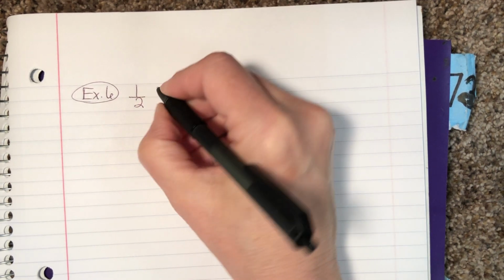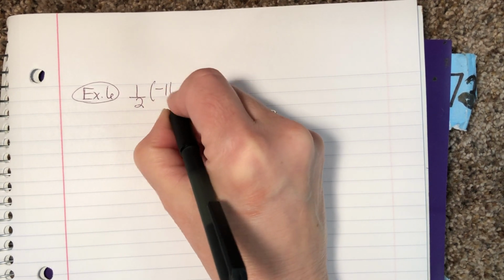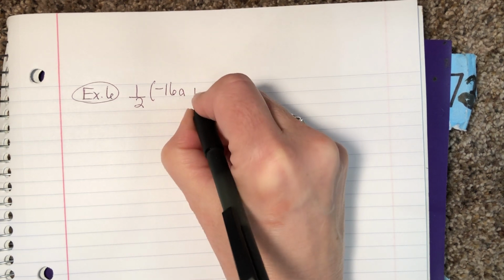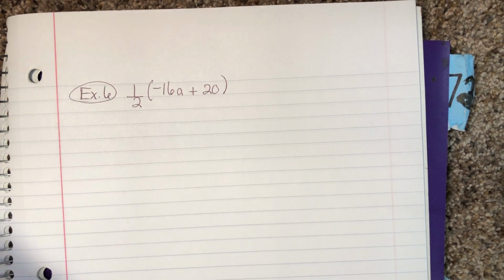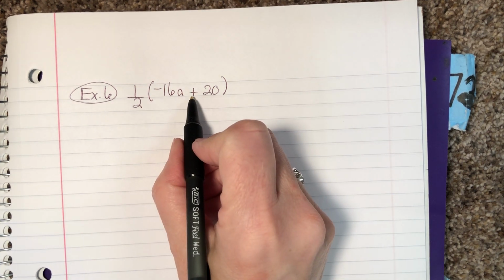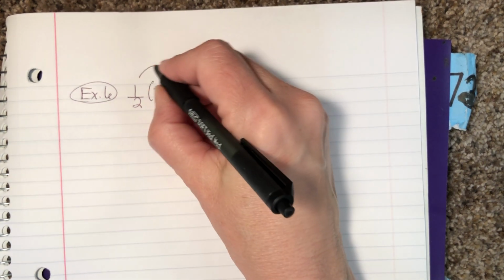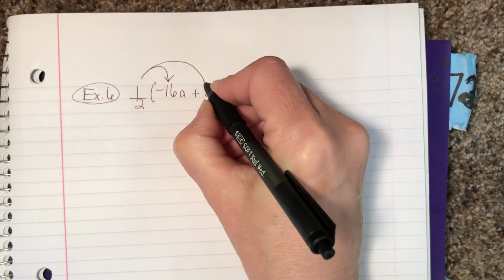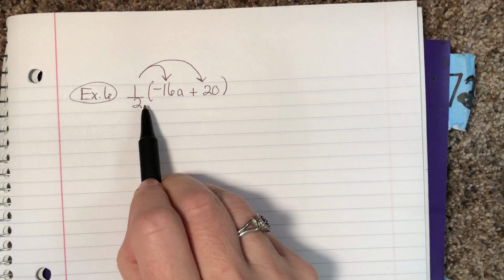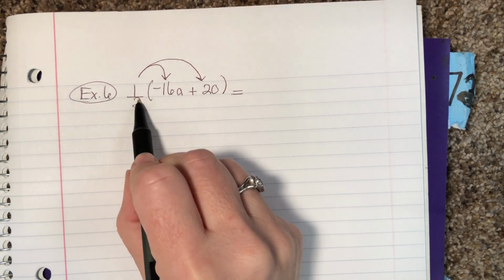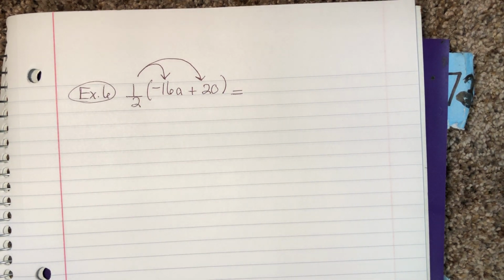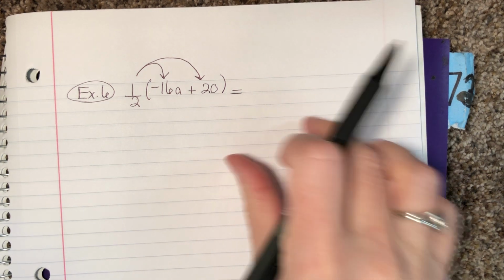1/2 times negative 16a plus 20. All right, in this one, notice there's a plus sign. This is distributing. It's not just multiplying, so this is what I'm doing. The only difference is you're distributing with the fraction in the front. So 1/2 times negative 16a, I'm going to write out the individual steps.